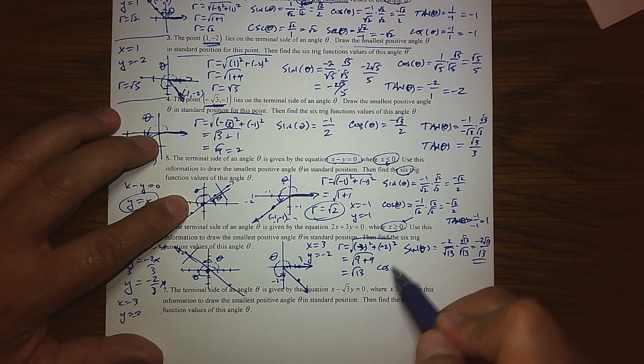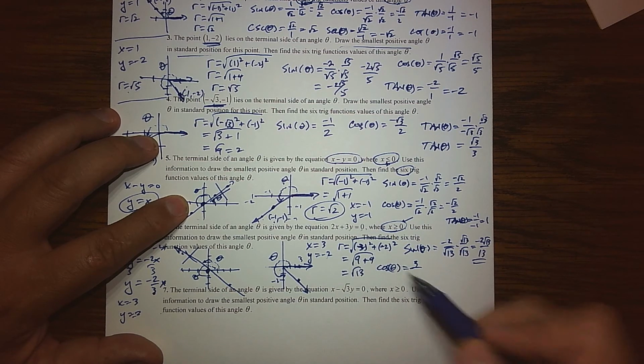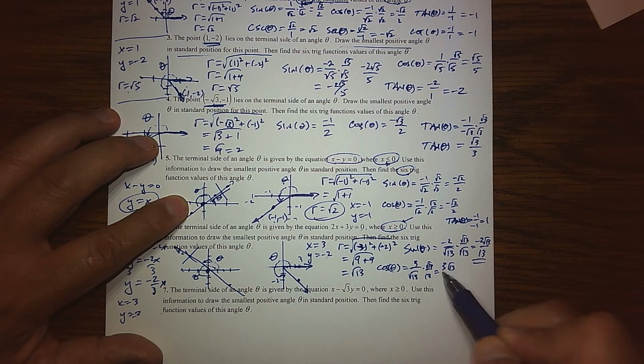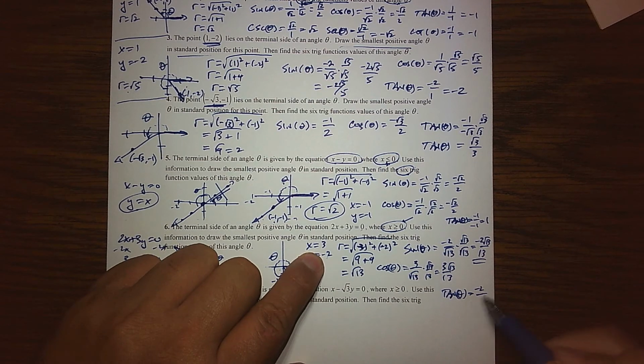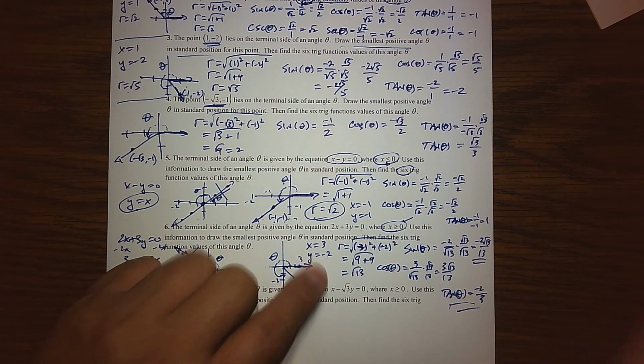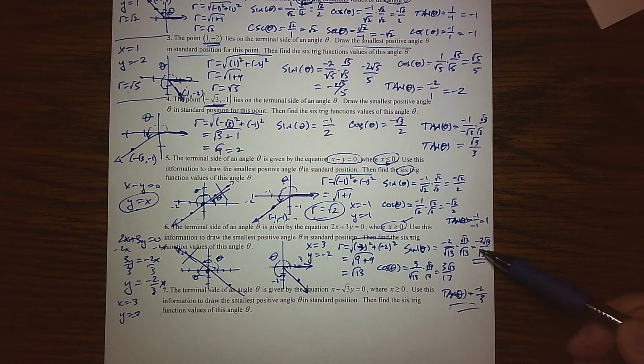What about the cosine of this guy? Well, it's the x-coordinate 3 over the r value of the square root of 13. Rationalizing my denominator, we get 3 square roots of 13 over 13. What about the tangent? Well, by definition, the tangent is my y value, negative 2, divided by my x value of 3, and there would be your value of tangent. Of course, what are the other 3? Basically, you can consider their reciprocals, or just go and use the x, y, r definition. But there's the big 3.